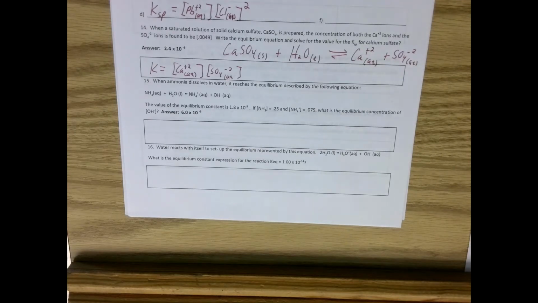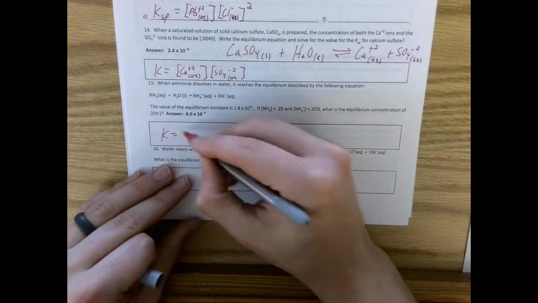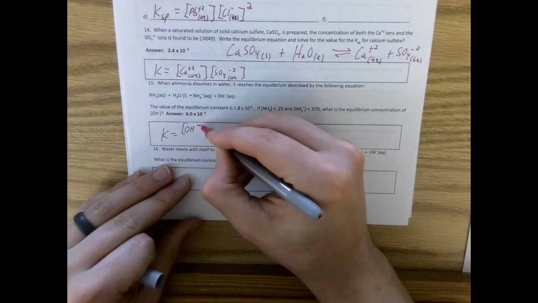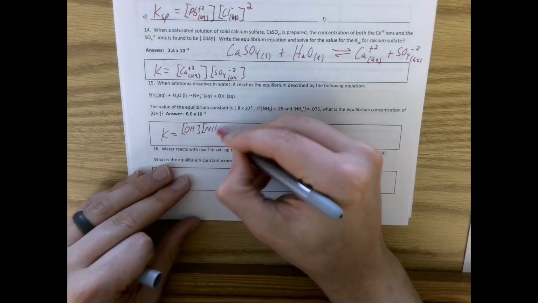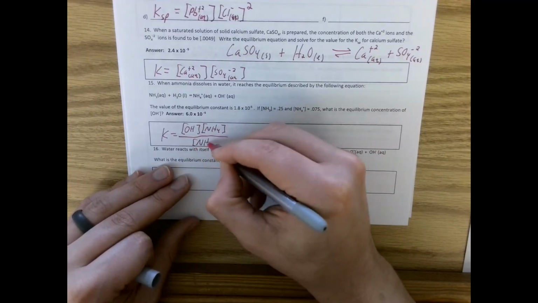Okay. So if I write out K equals concentration of hydroxide, concentration of NH4, divided by concentration of NH3.